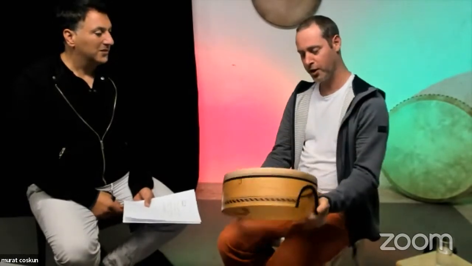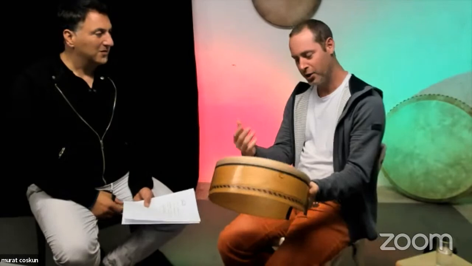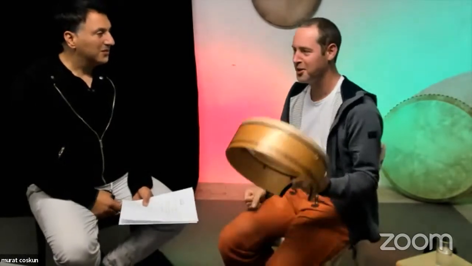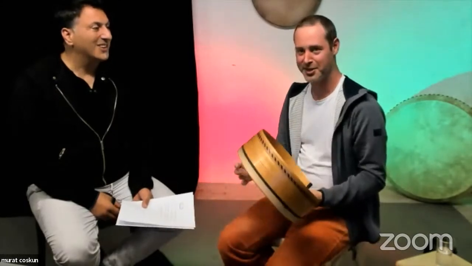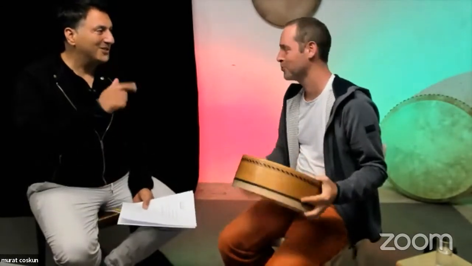So for example, this drum is in D, so I know if I have a piece that's in, say, A, this drum makes no sense because if you tune it to A, it doesn't work. It's too high or too low or whatever. So there are certain sizes that work for certain keys.